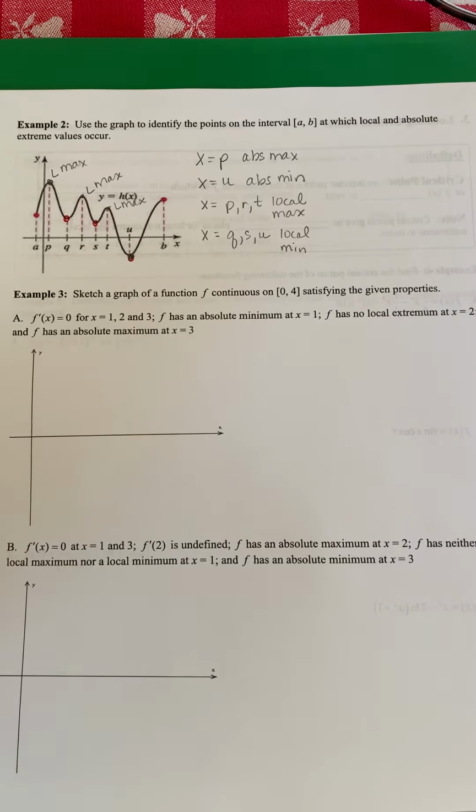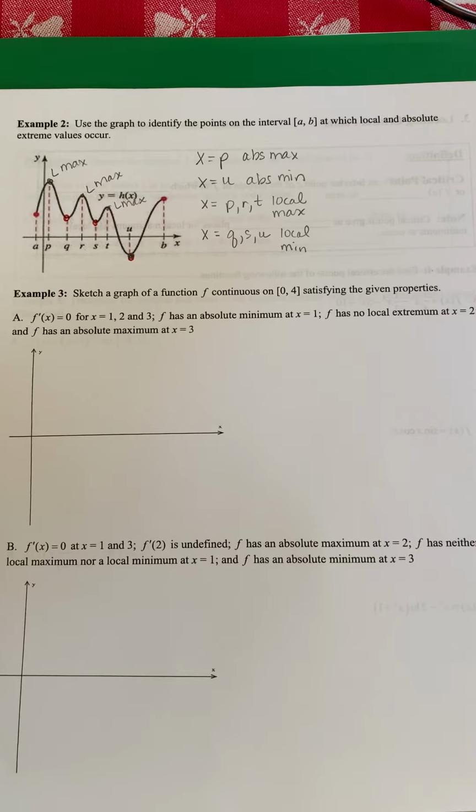We're going to be looking at example 3 in your section 4.1 notes. So our job in example 3, in both A and B, is to sketch a graph of f that's continuous on the interval from 0 to 4. So let's see in part A what we need to do.